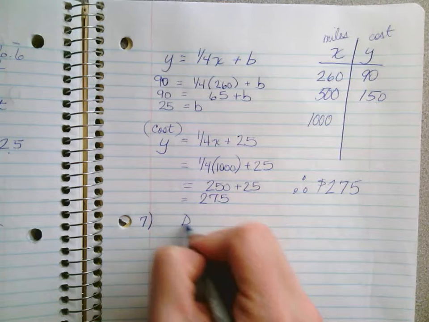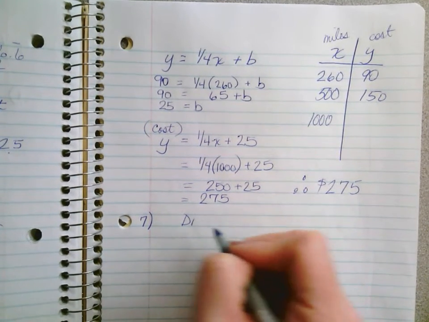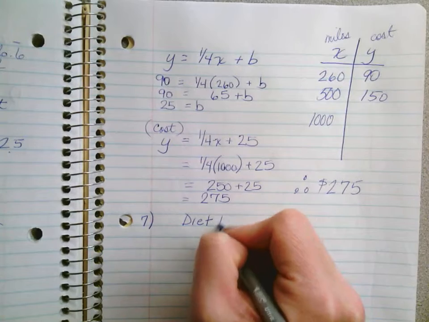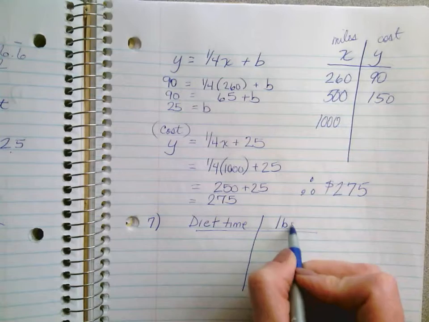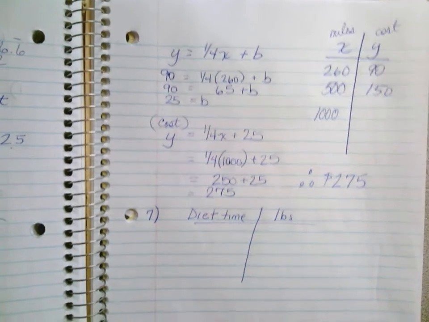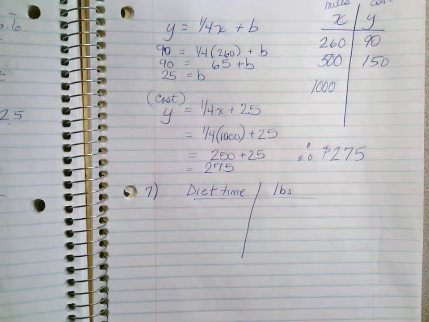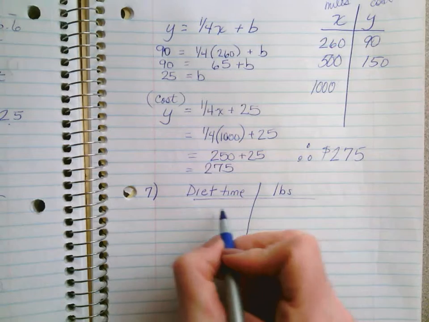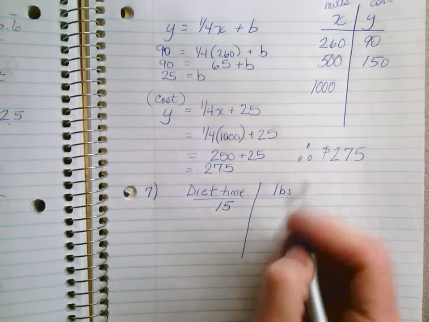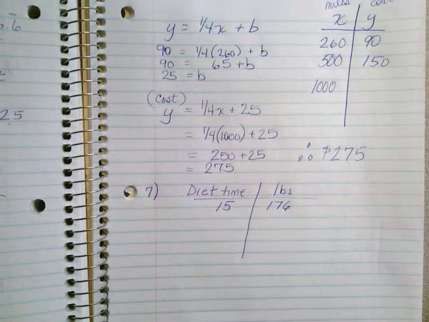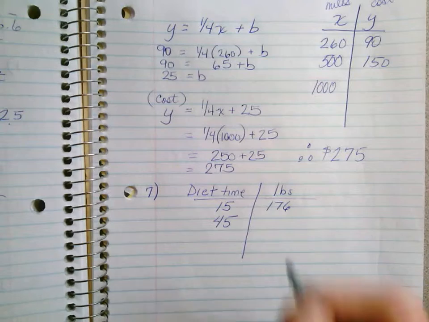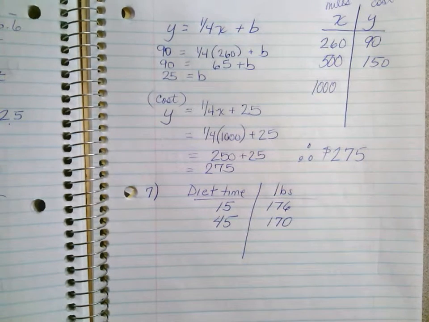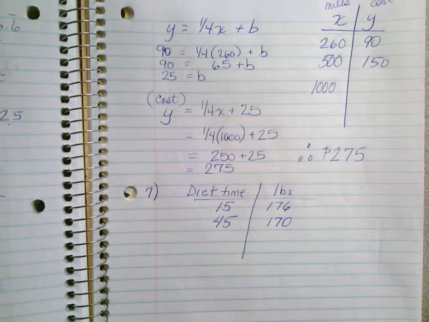So, sounds to me like we're dealing with diet time and weight, doesn't it? The first statement they gave us is 15 days after beginning his diet, he weighed 176 pounds. Okay, so time on the diet, weight. After 45 days, he weighed 170 pounds. Lost 6 more pounds.